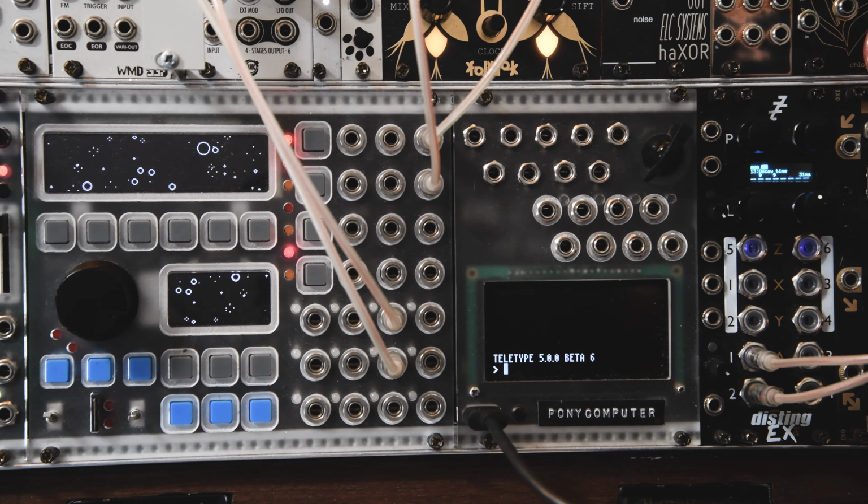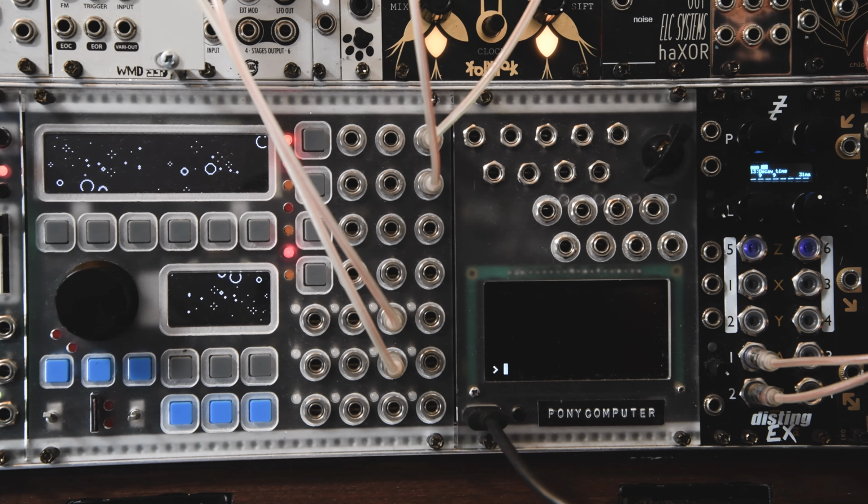Today we are going to be talking about the Teletype and Disting EX ecosystem over I2C and how I use it. It's a really powerful system for me. If you have both of these modules, it'll be a very powerful system for you as well. I'll be using the Disting EX in Poly Wavetable mode.